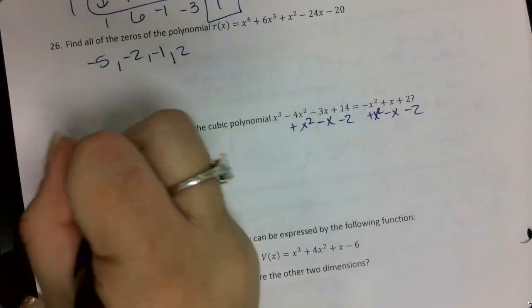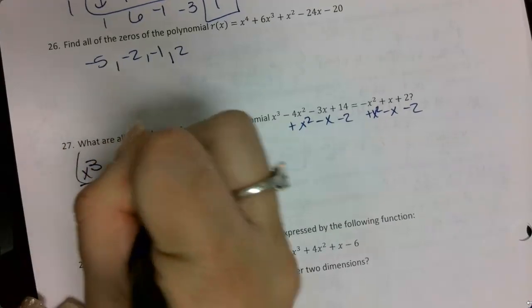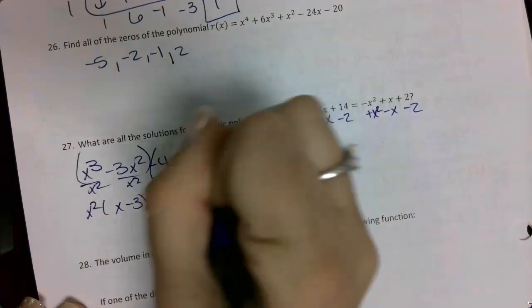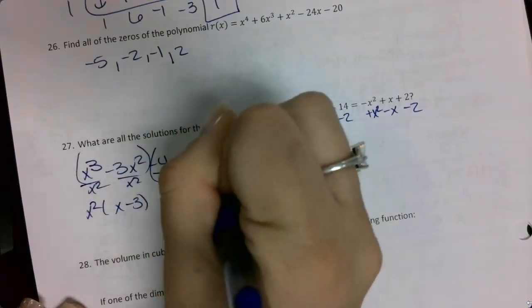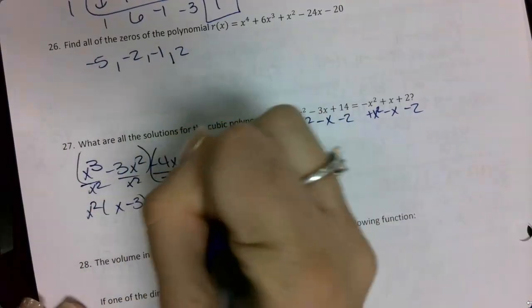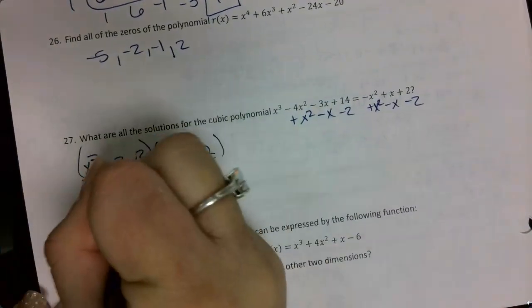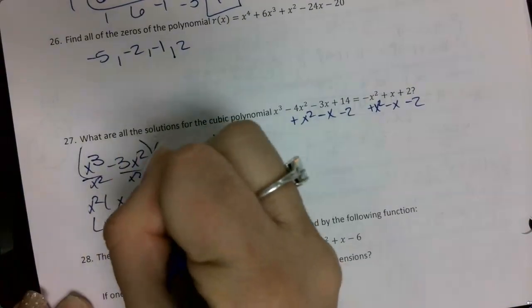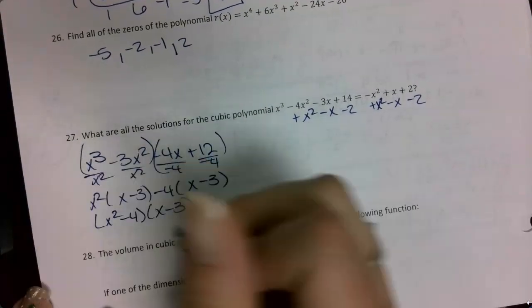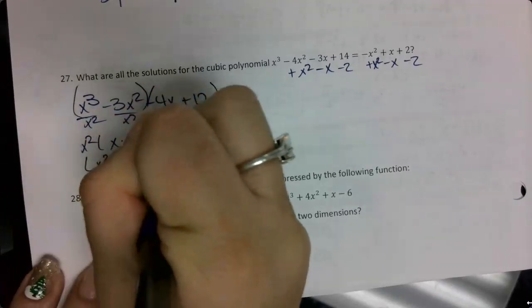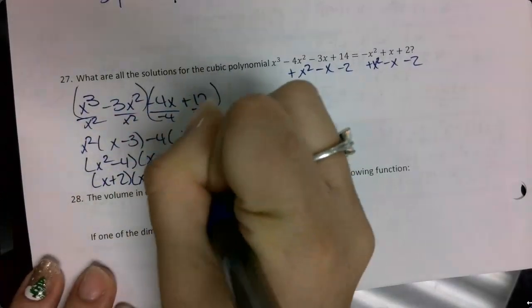So this one I can take out an x squared. Then I have x minus 3 over here. I can take out a negative 4. I get negative 4 times x minus 3. x squared minus 4 times x minus 3. This one is a difference of squares, so I can factor it to x plus 2, x minus 2, x minus 3.